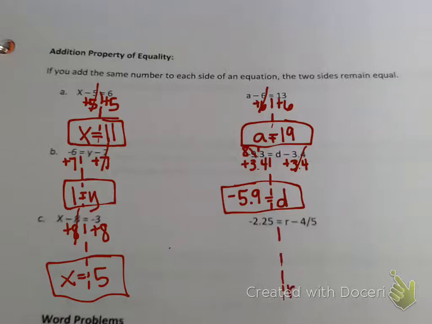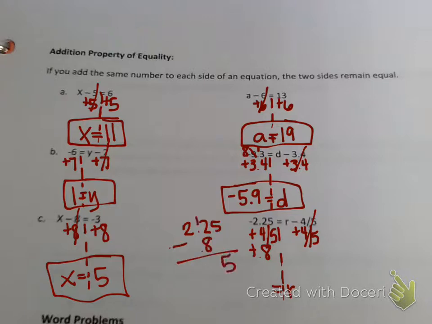Here I want to know what r equals, so I'd add 4/5 or add 0.8, since I already have a decimal here. Get negative 1.45 equals r.